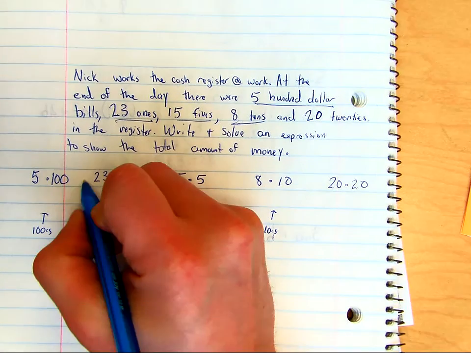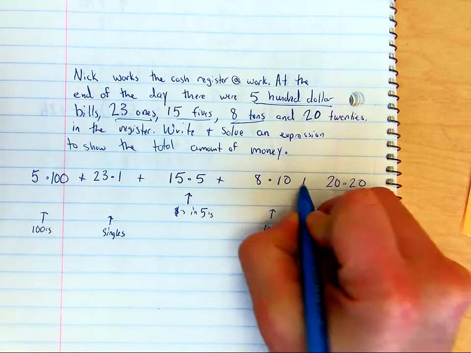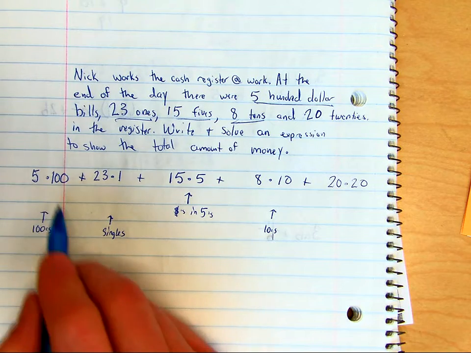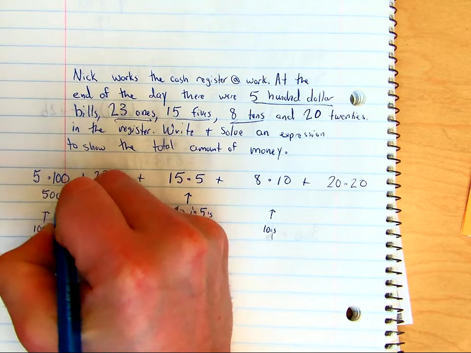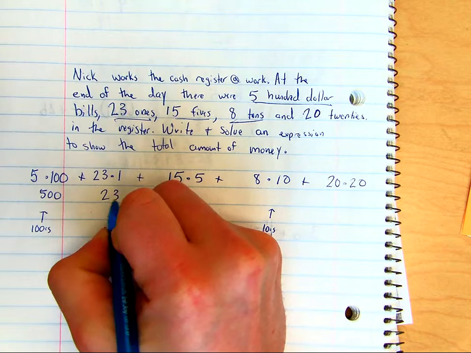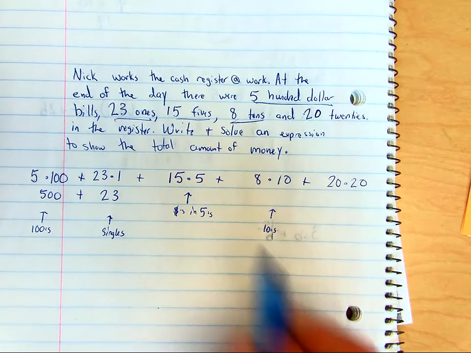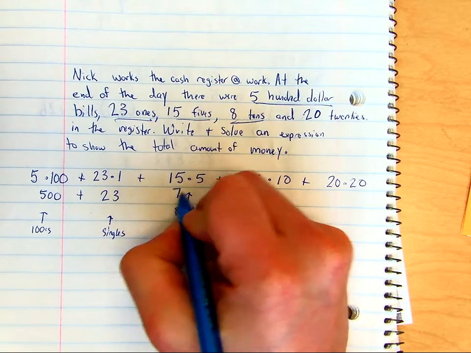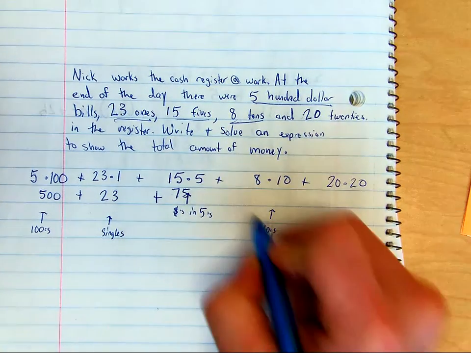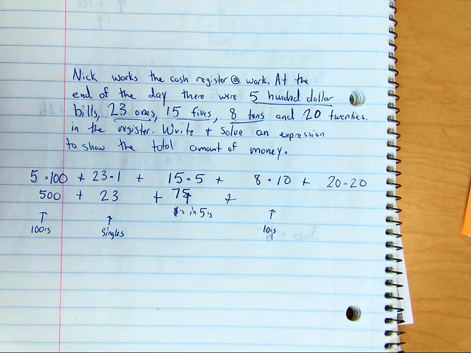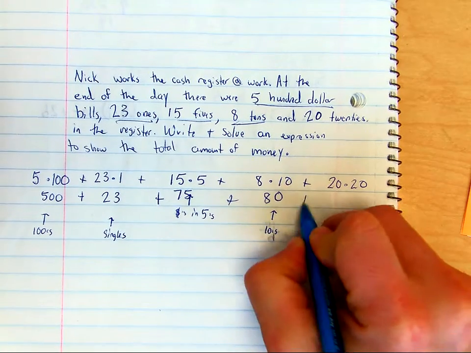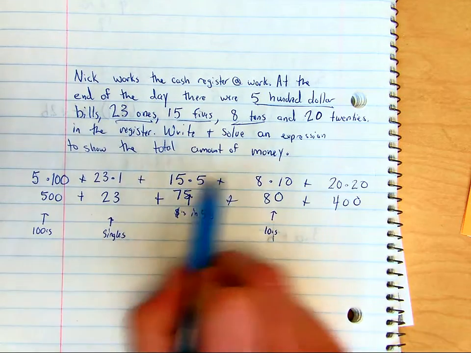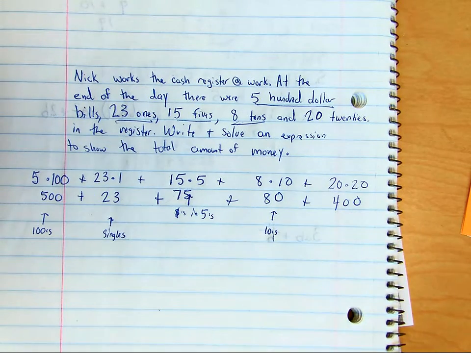Liam? Add them. So this is an order of operations problem because I would have to figure out how much I have here, which is $500 in hundreds, $23 in ones, 15 times 5. Anyone know that? 75. Thank you, Xavier. $75 in fives. How much money in tens? 80. How much money in 20s, Madeline? 400. So I had to do all the multiplication first, and then I could add all this other stuff up.